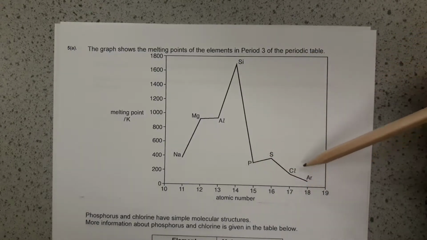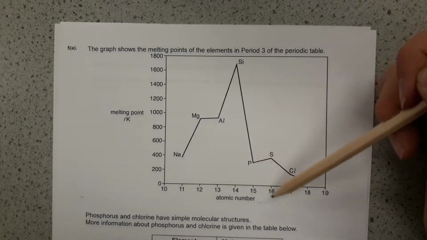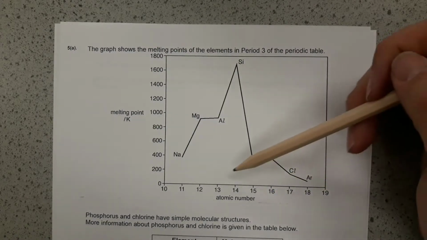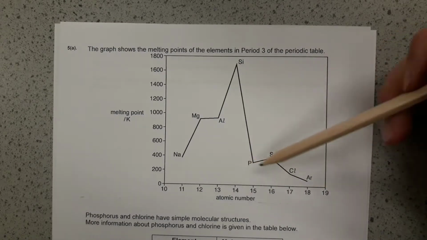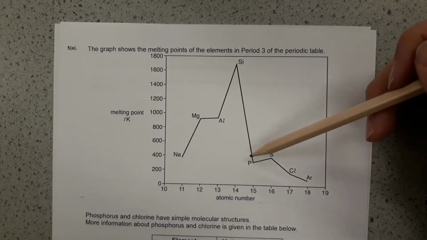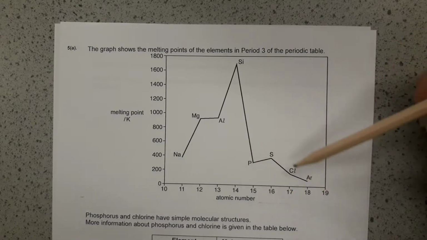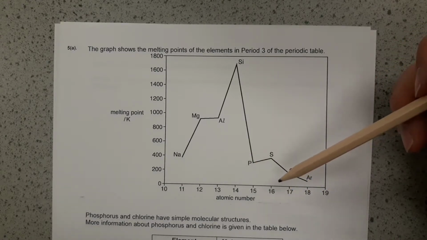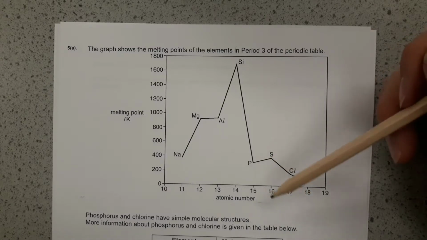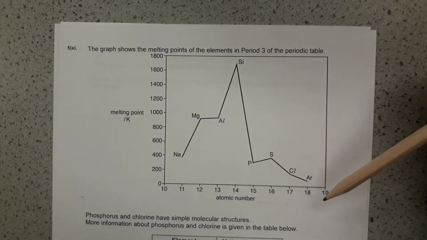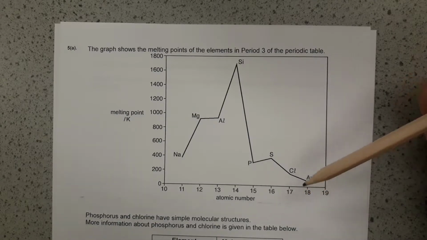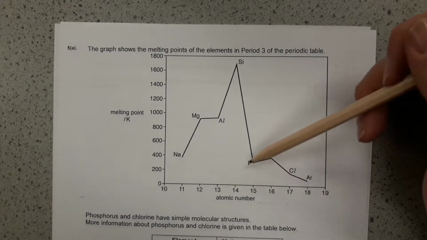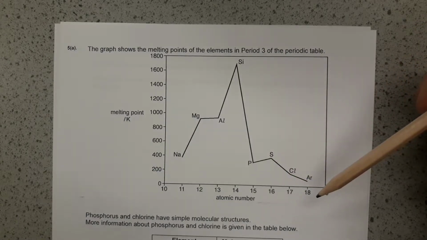Here we have our simple covalent lattices, only overcoming intermolecular forces, so London forces in particular. And we can see the fluctuations there due to numbers of electrons, which is always the case with London forces. London forces arise due to movement of electrons and uneven distribution of electrons, resulting in temporary dipoles and induced dipoles in a neighbouring molecule. So here we have varying numbers of electrons, which will give us the variations in the melting points.